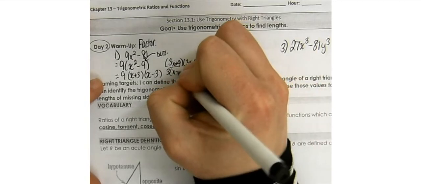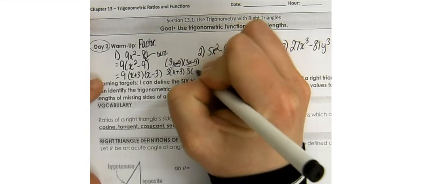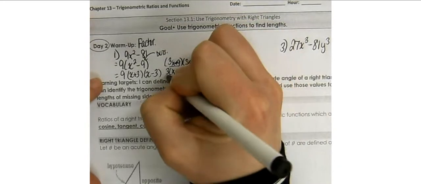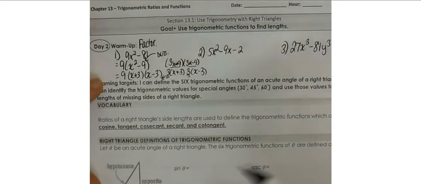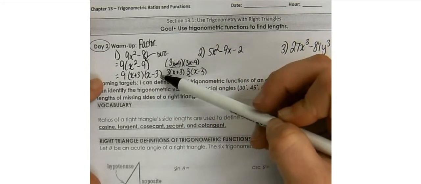So you'll have an x plus 3, and then I'll factor out a 3 right here, and we're going to have an x minus 3. The 3 times 3 is a 9, so I'm just multiplying the numbers on the outside, and we'll still end up with our final answer, our correct final answer. So that's what you do for the first one.